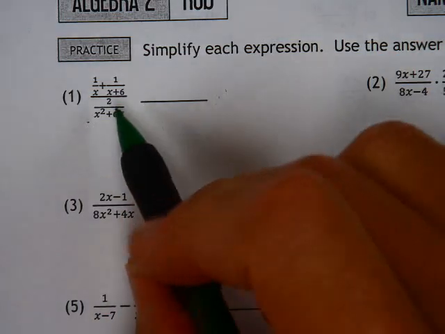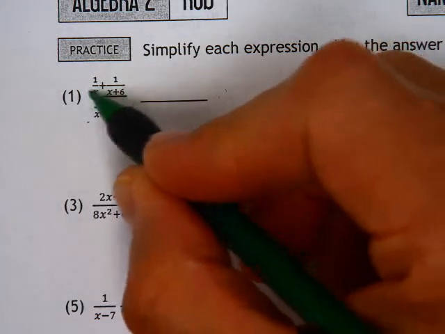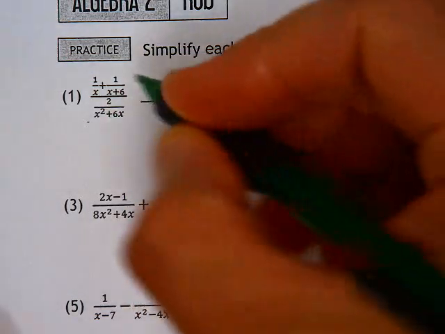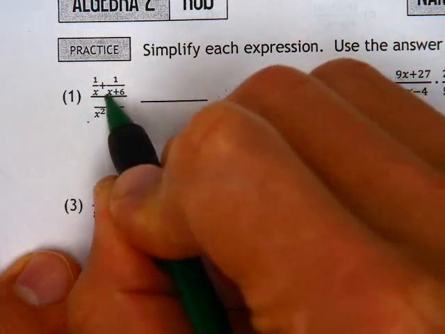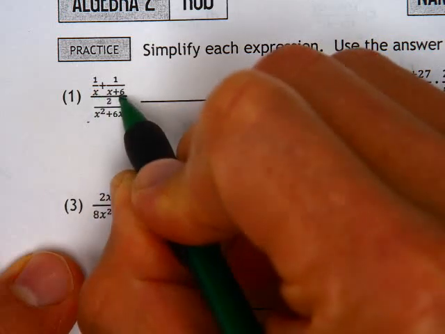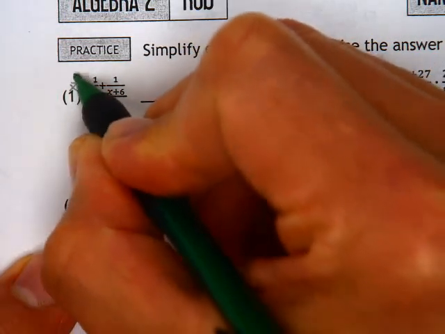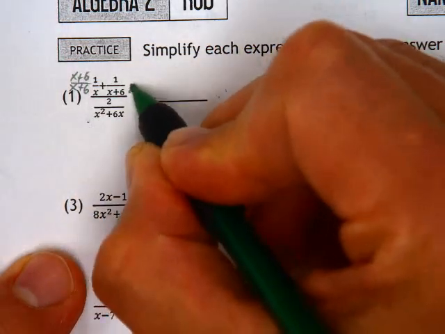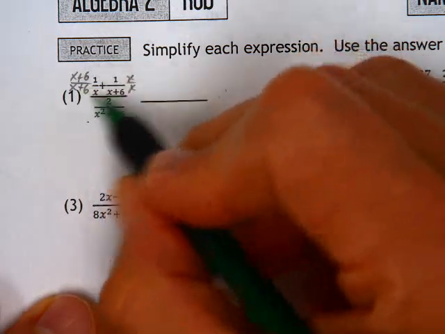All right, fractions within fractions. You can flip these things over if you have a common denominator on top and on the bottom. To get a common denominator, I've got an x and an x plus 6. I cannot add 6 to the top and bottom to turn it into an x plus 6. So I need an x plus 6 here on top and bottom and an x over x here. Okay, that's going to give me my common denominator on the top.